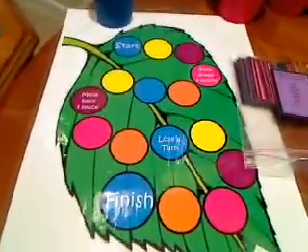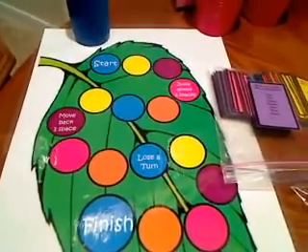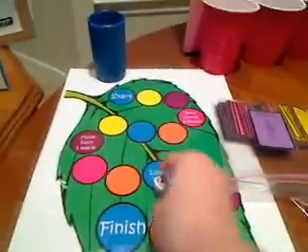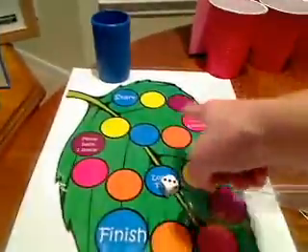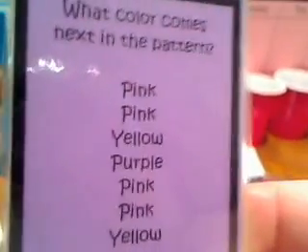Okay, I'm going to show you my math learning station. This is a game called Colorful Caterpillar, and of course you see here it's a game board, and there are 2 players. A student will roll the dice and move that many spaces, and if they land on, say, purple, the partner will pick a purple card. What color comes next in the pattern?